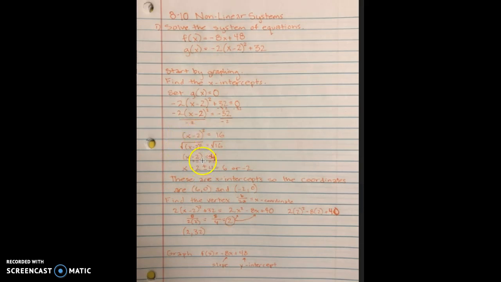Anyways, x is going to equal 2, because we had to add 2 to both sides, 2 plus or minus 4. That's either 6, because 2 plus 4 is 6, or if you have 2 minus 4, that's negative 2. So the x-intercepts are going to be at (6, 0) and (negative 2, 0). And then let's find the vertex.